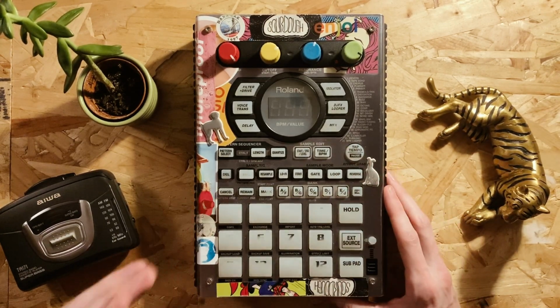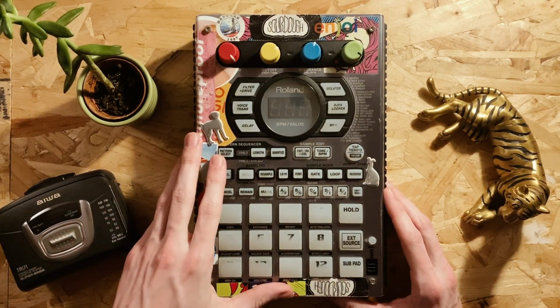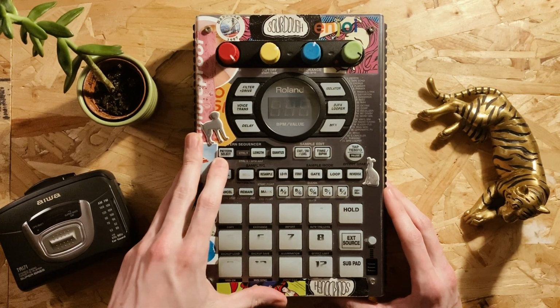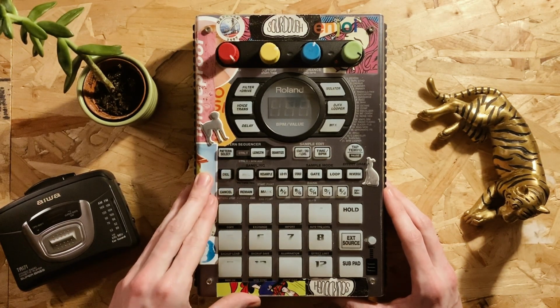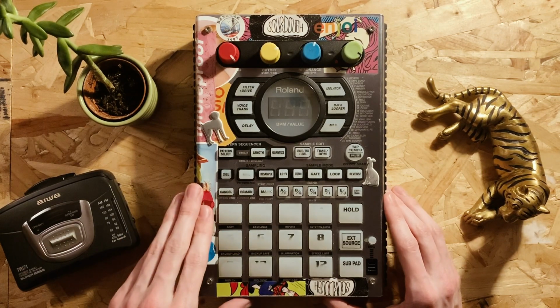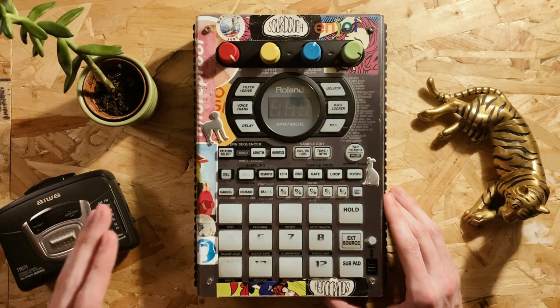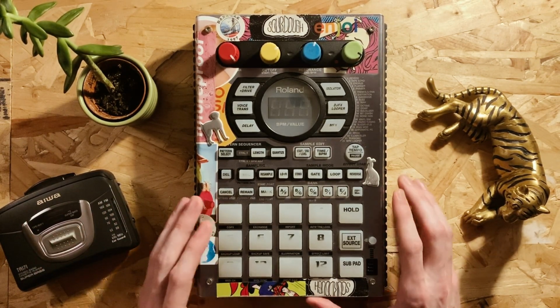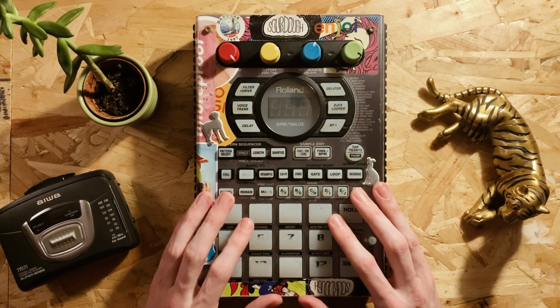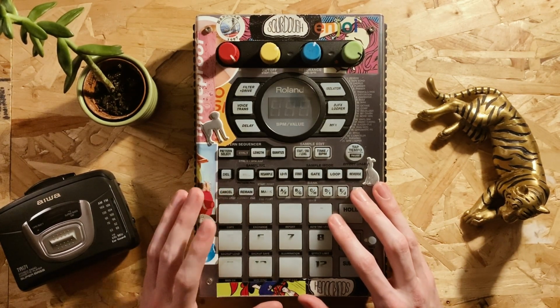So the third method involves you making your beats with pattern select or the pattern sequencer. If you make full beats with a pattern sequencer, it is actually really good for exporting your beats, because what you can do is make copies of patterns very quickly on the SP, and that's one of the great things about the pattern sequencer.